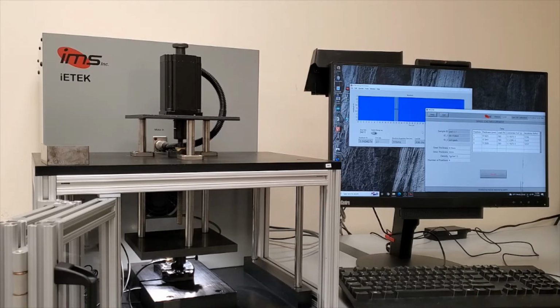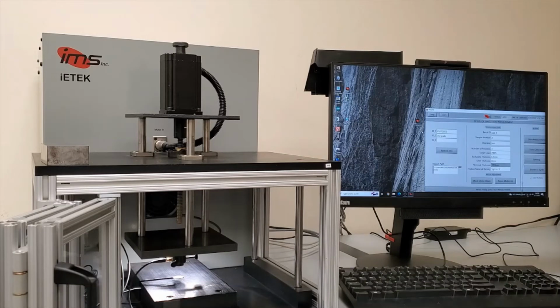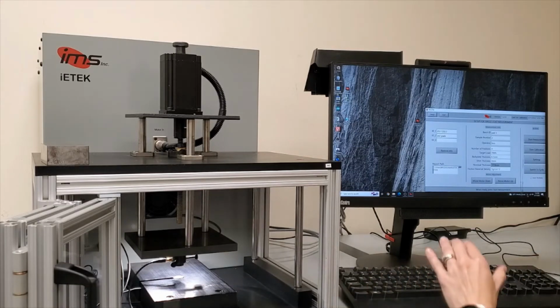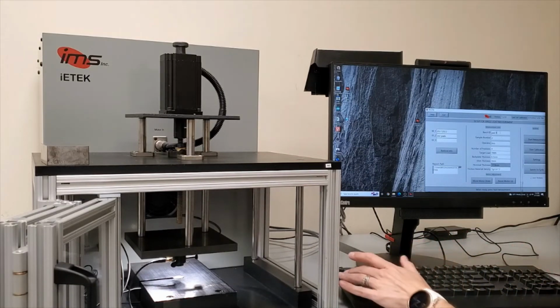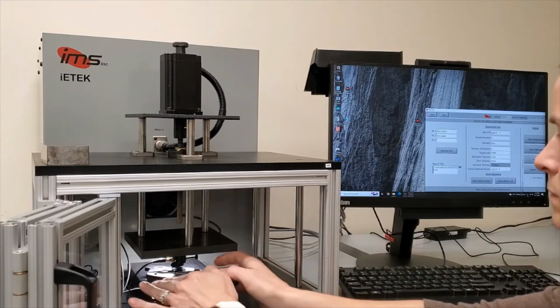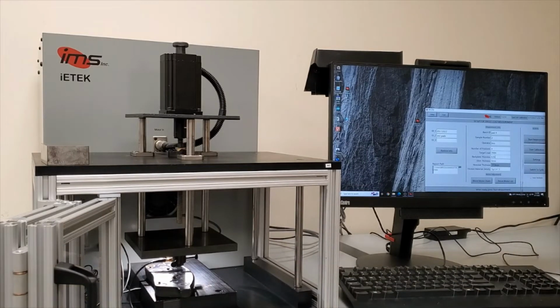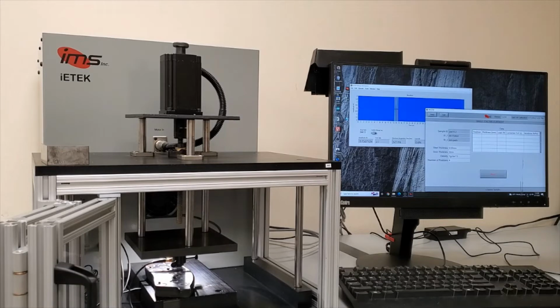So there is a user-specified preload. In this case, I think we have standardized on 700 newtons, and it's servo-controlled, so it controls the preload fairly precisely. She just changed out the pads, and all she had to do is put in a new pad ID and a new backing plate thickness.